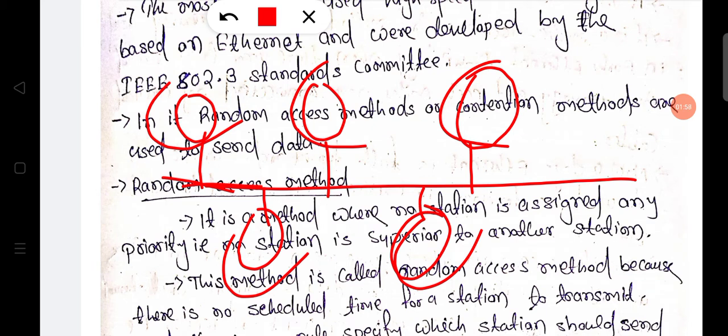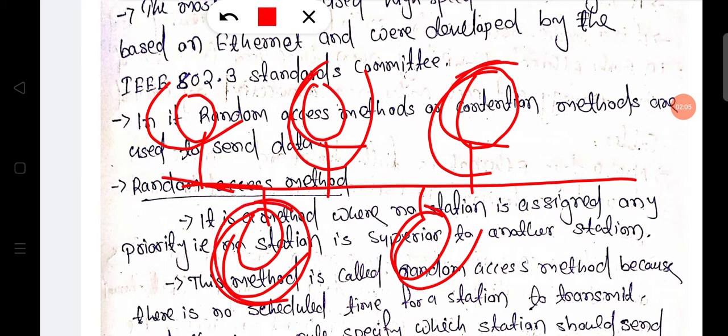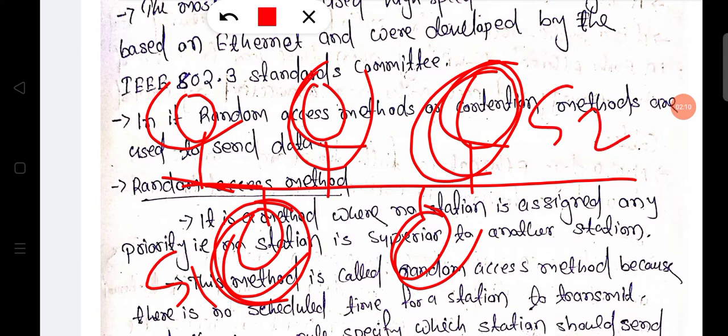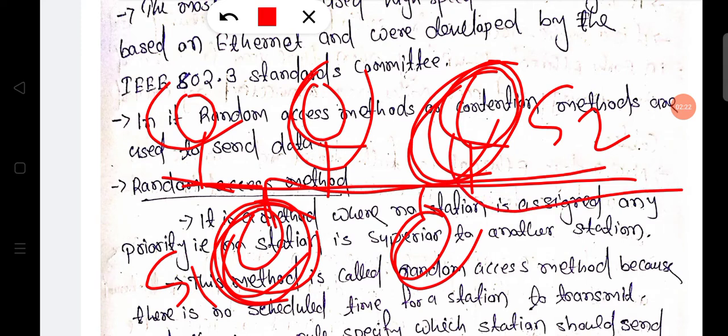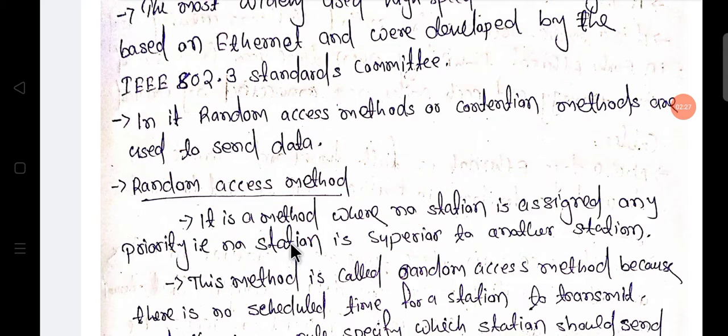Anyone can send over anyone. Let's say station 1 and station 2 want to send data at the same time. Since there is no priority, randomly S1 can send first and S2 then, or S2 can send first and after that S1 can send. So there is no priority given to any station.